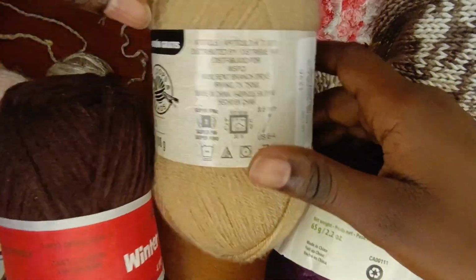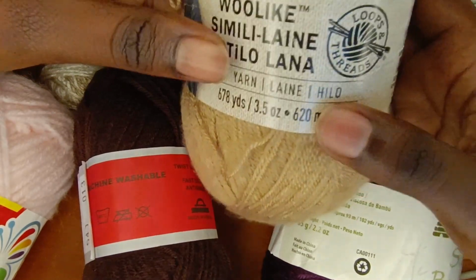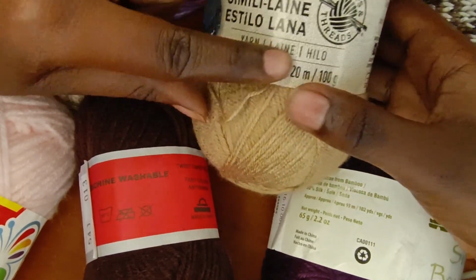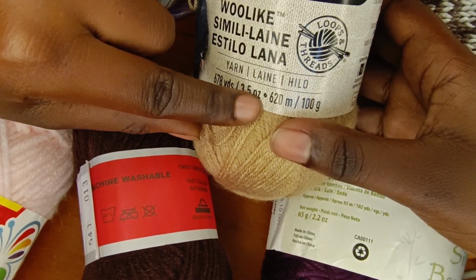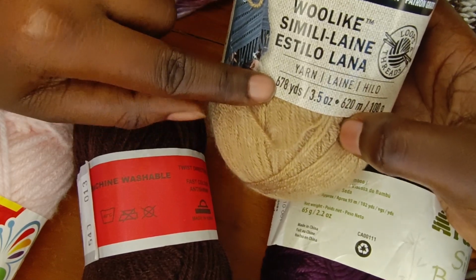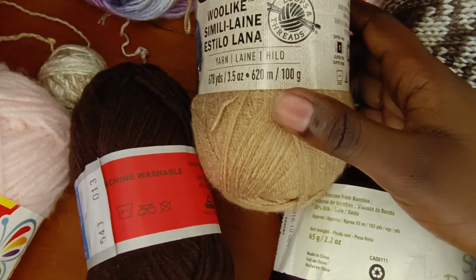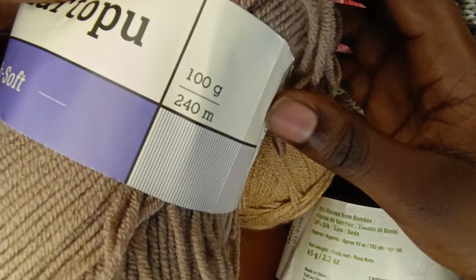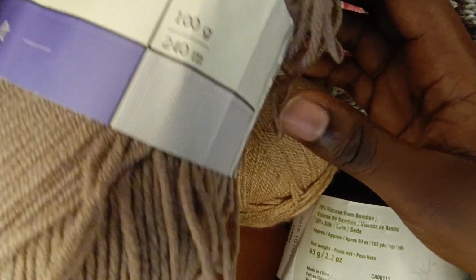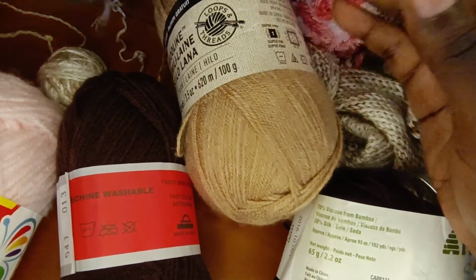They also have different length. So the length will come in yards or meters. For example, this is 620 meters or 678 yards. Let's find another one. Kartopu is 240 meters. Let's see Nako.